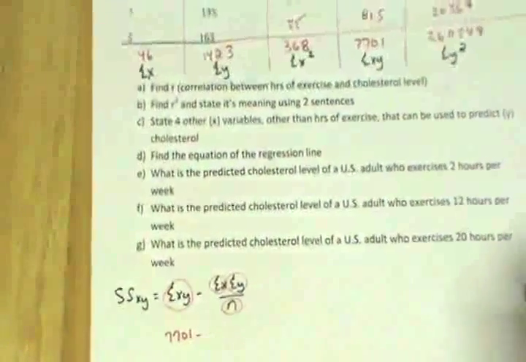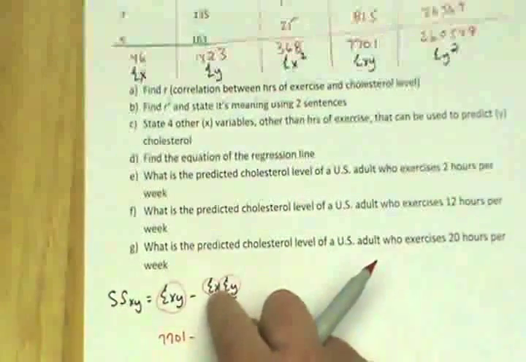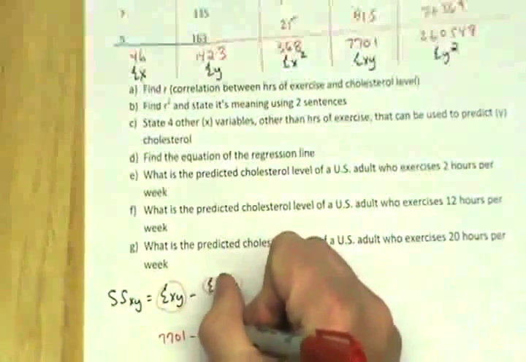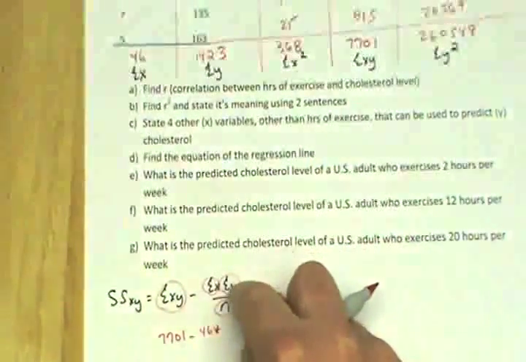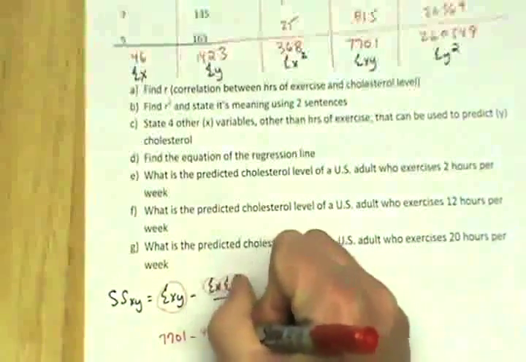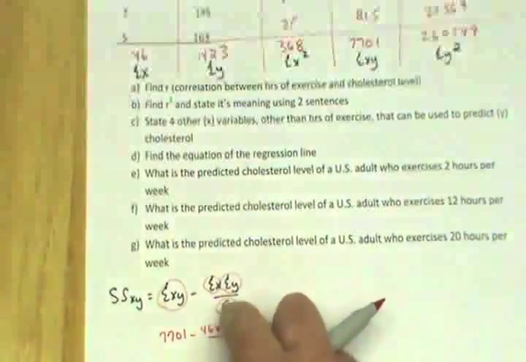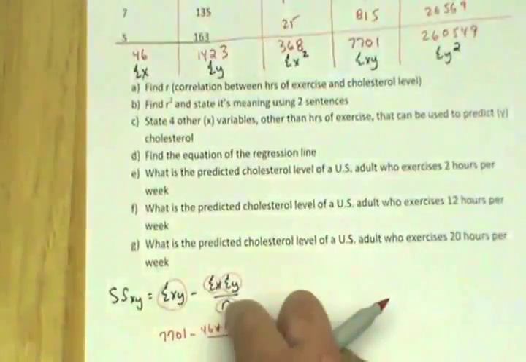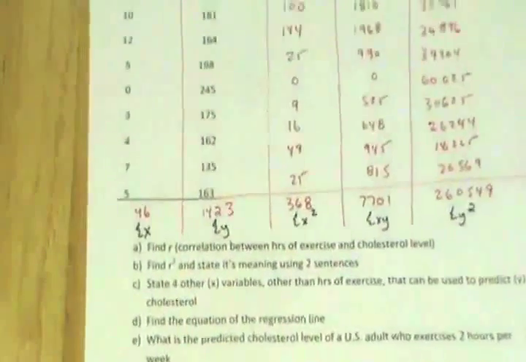Okay, the summation of x we found to be 46. We're going to multiply that by the summation of y, which is 1423. And those two values are going to be divided by n. N stands for the number, in that case the number of people we talked about.